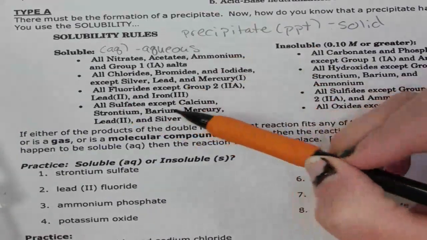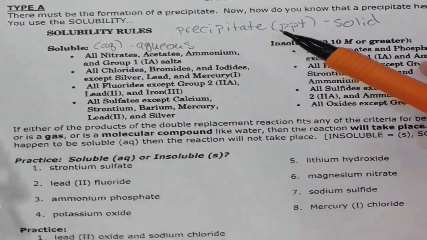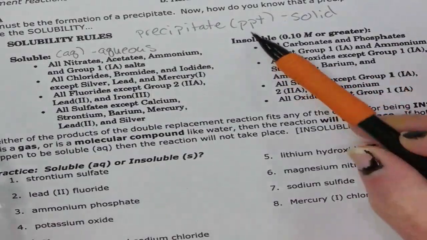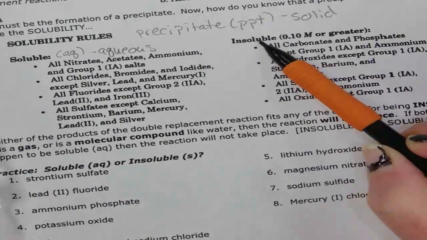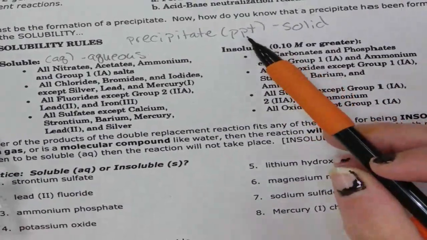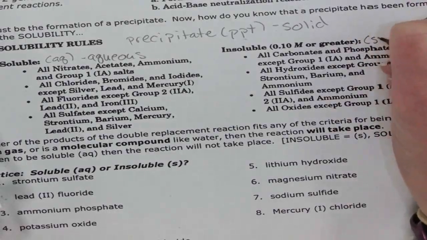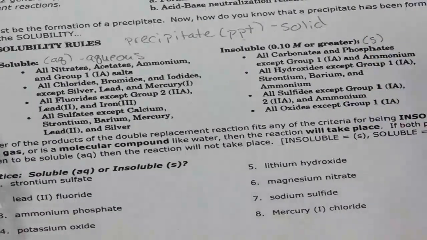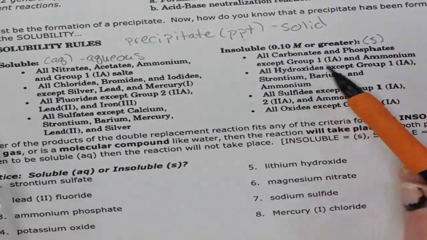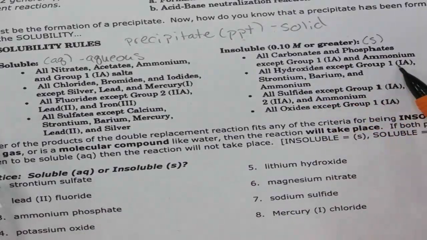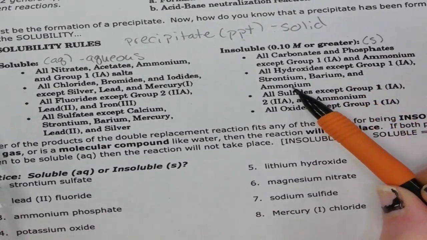So you have to pay attention to our exceptions here. All right, for example, hydroxides are insoluble. And if it is insoluble, that means it forms a precipitate, which is a solid. So we would mark it with an S for solid. Hydroxides are insoluble except group 1A, strontium, barium, and ammonium.